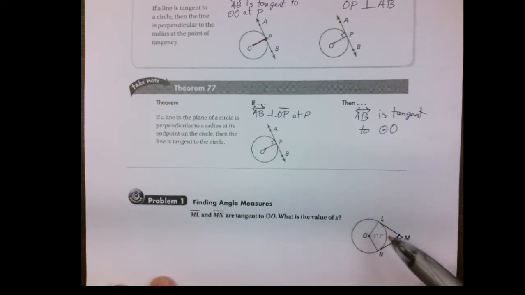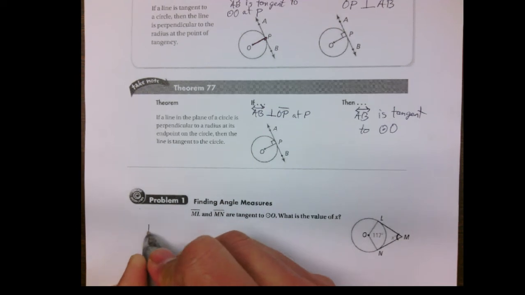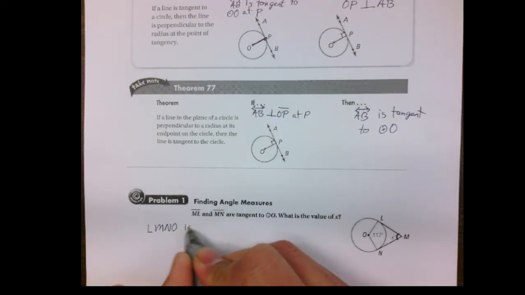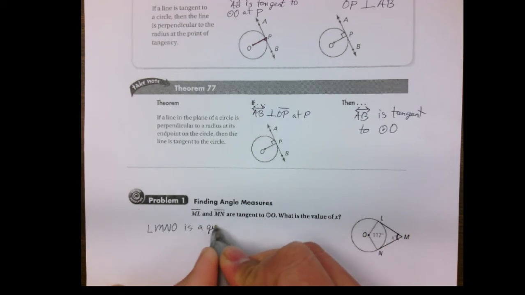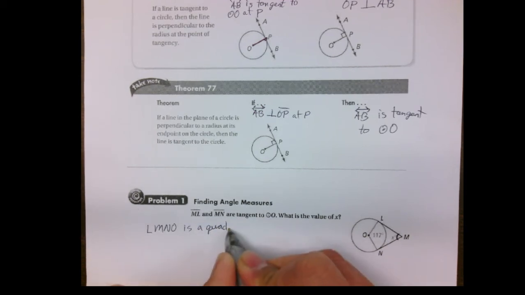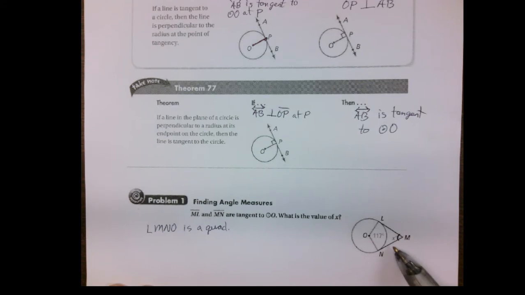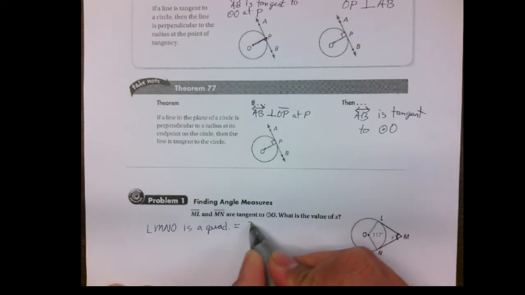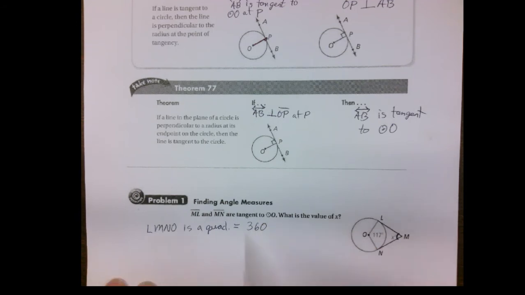Well, what do we know? If you look at the shape that we have here, L to M to N to O, that's a quadrilateral. So LMNO is a quadrilateral. And what do we know about the angles of a quadrilateral? Well, they add up to 360 degrees.